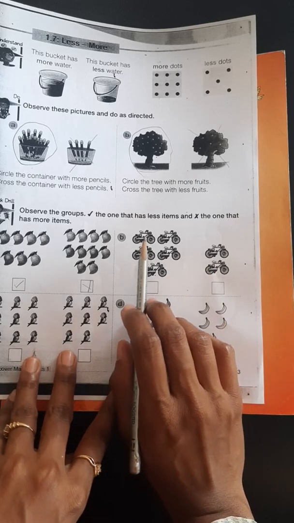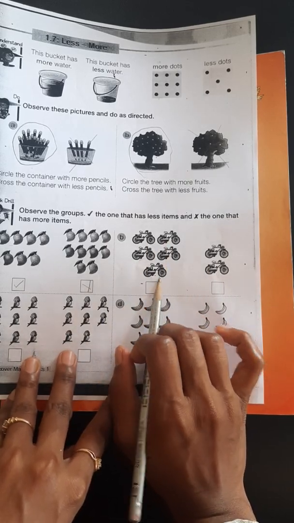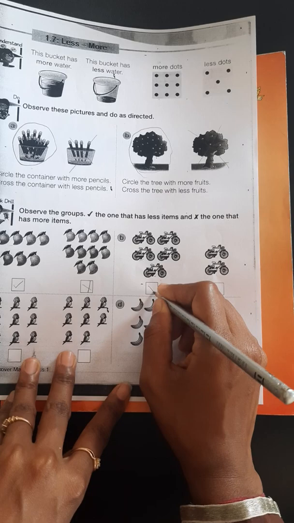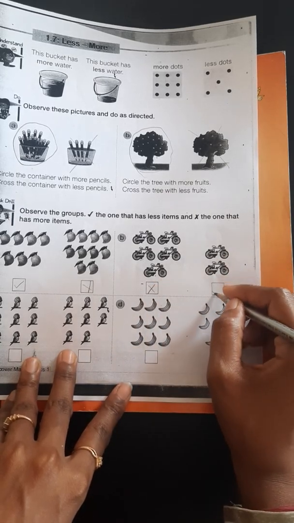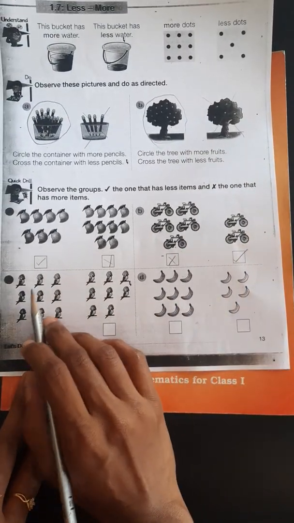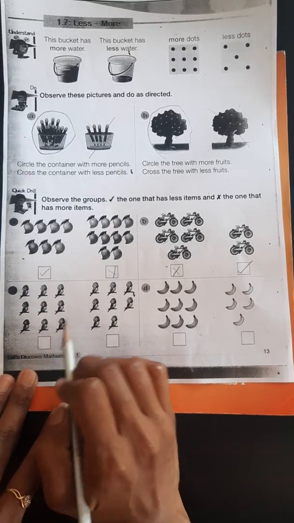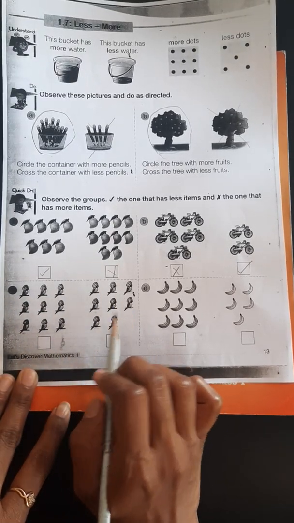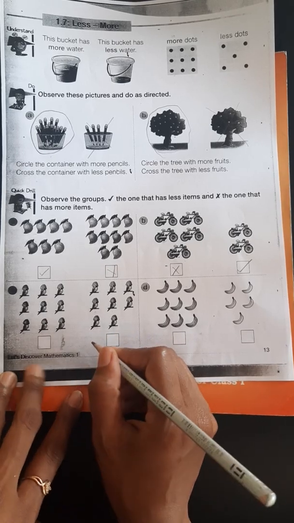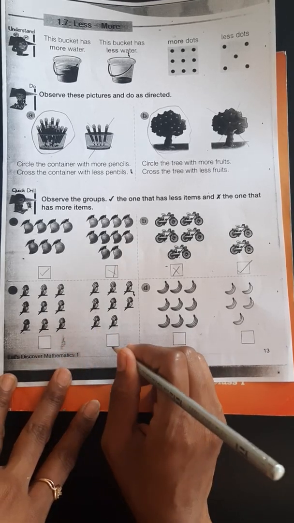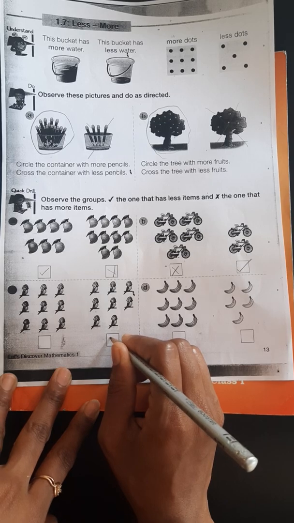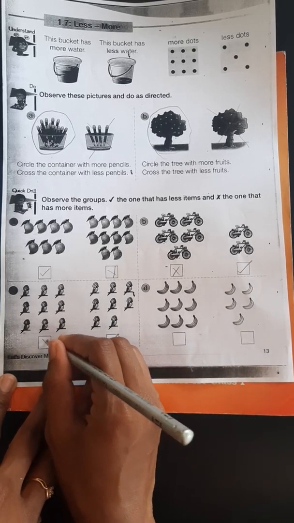Cycles. Count 1, 2, 3, 4, 5. More. So put a wrong mark. 1, 2. Less. So right. Words. Count 1, 2, 3, 4, 5, 6, 7, 8, 9. And 1, 2, 3, 4, 5, 6, 7, 8. 8 is less than 9. So you put a correct mark on less, and a wrong mark on more.